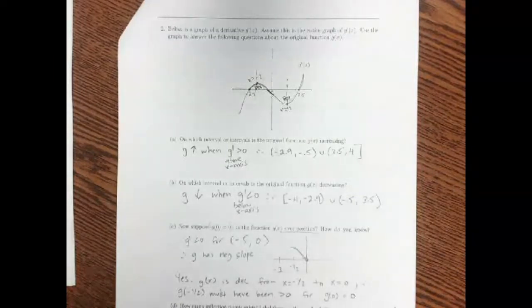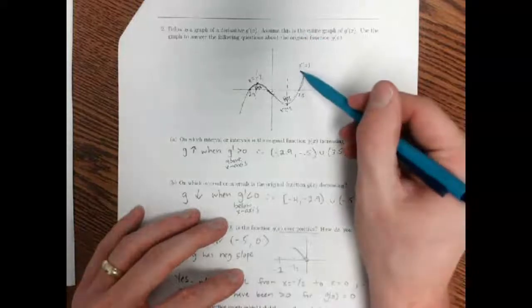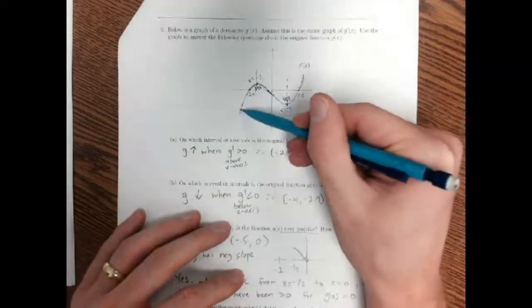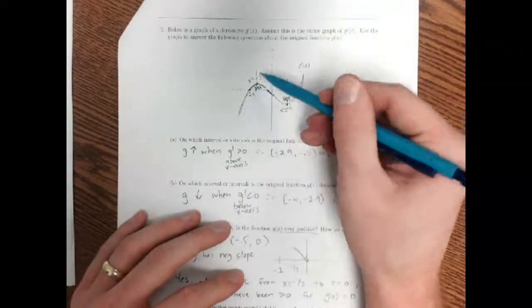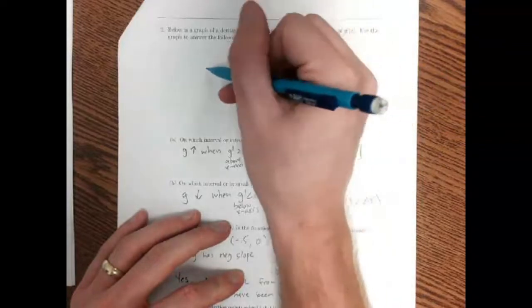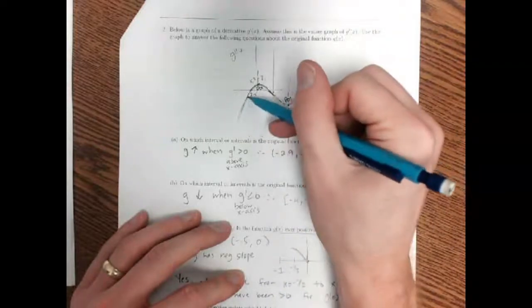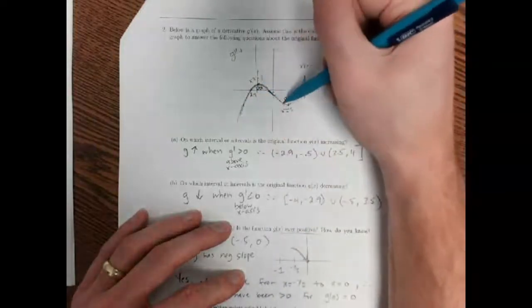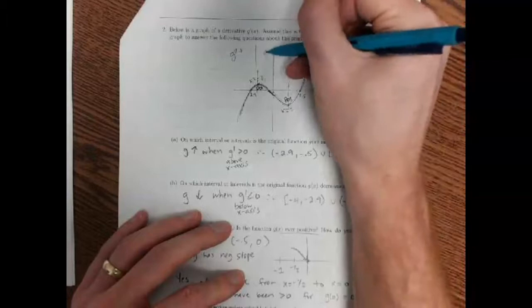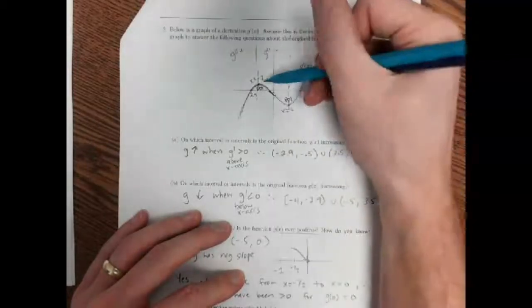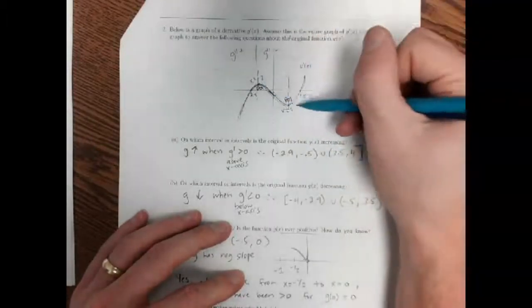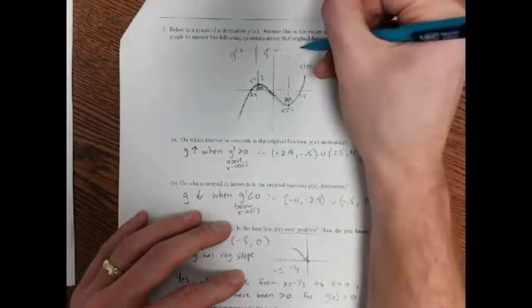Kind of a little bit weird, but think about it like this. This is your first derivative. Over here on the left, this graph has a positive slope, so I know everything on this interval, g double prime is positive, because this slope is positive. Then everything in between here, g double prime is negative, because the slope of g prime is negative. And then over here, this graph has a positive slope, so I know g double prime is positive.